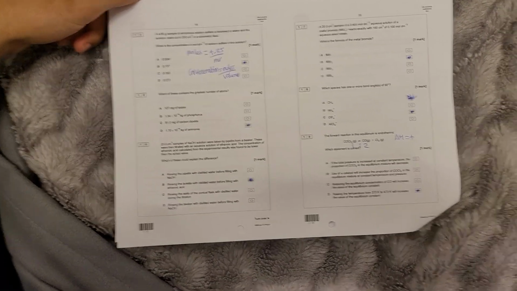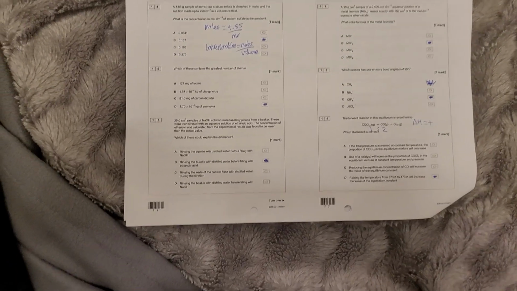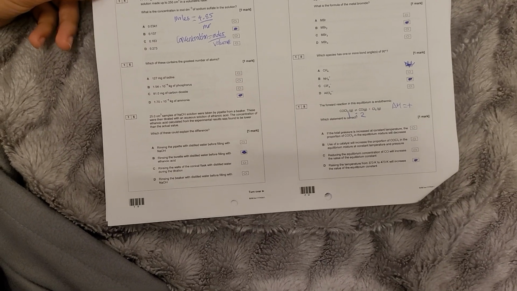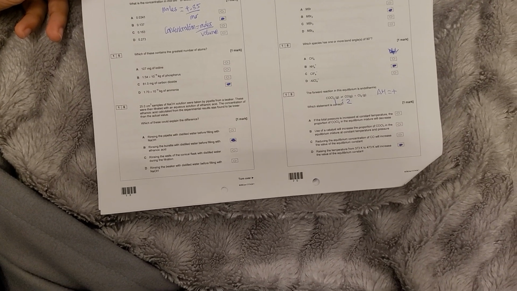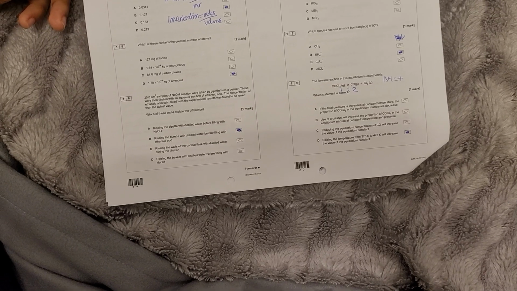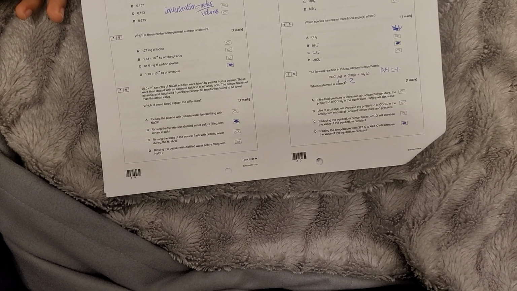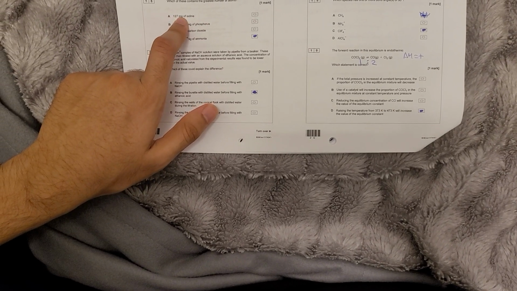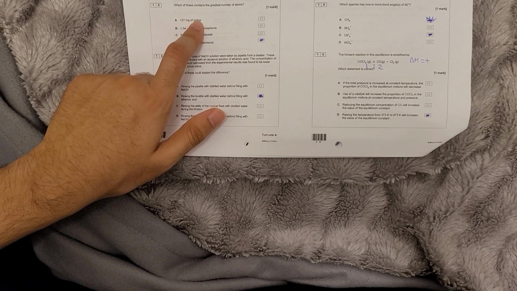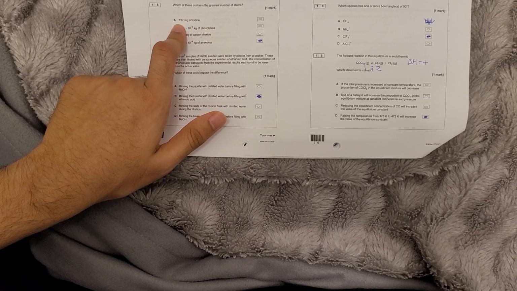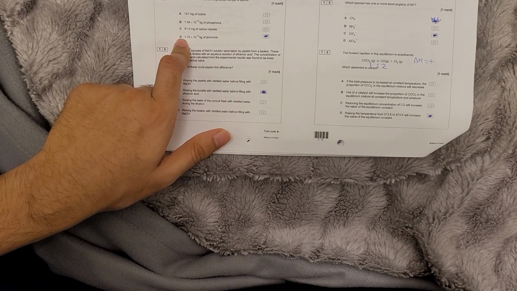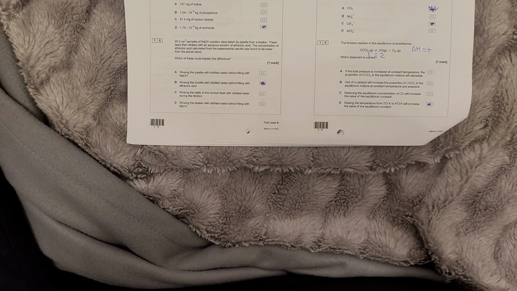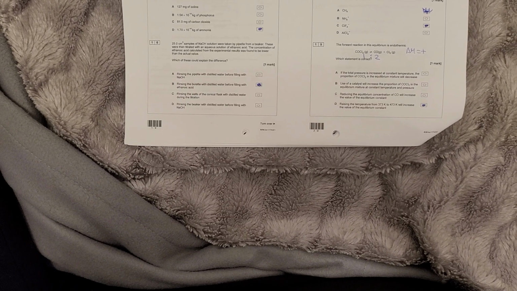Which of these contains the greatest number of atoms? Now, you could just work out the moles and all of that, and then maybe times by Avogadro's constant. But milligrams of iodine, so I divide by 1,000 to convert it to grams, and then divide by the Mr. In this case, I've got kilograms. In this case, I've got slightly more kilograms. So yeah, the answer is going to be D, contains the greatest number of atoms.